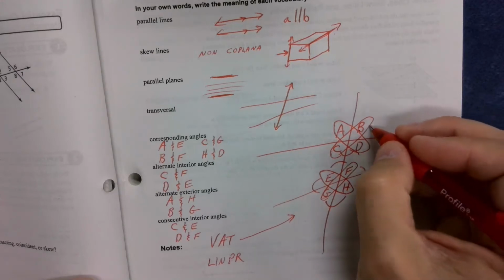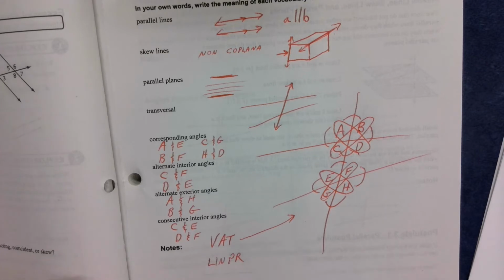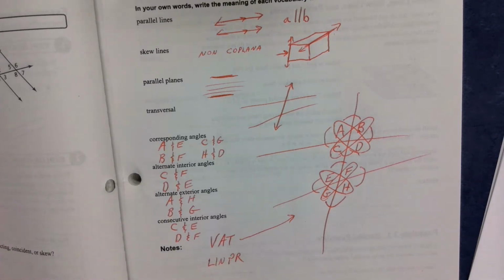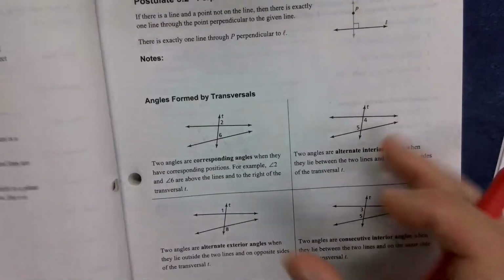C and D form a linear pair. B and D form a linear pair. A and B form a linear pair. And A and C form a linear pair. And those also tell us bits of information. Okay? So those are our general things for names of stuff. And again, you got to know them. You got to be good at them.